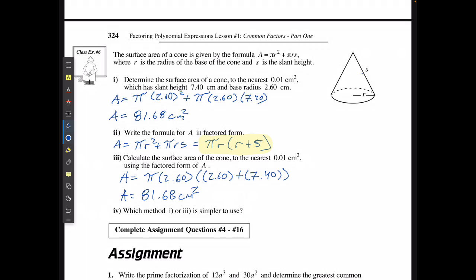Which method is simpler to use? It honestly depends on your preference. There isn't a right or wrong answer here.